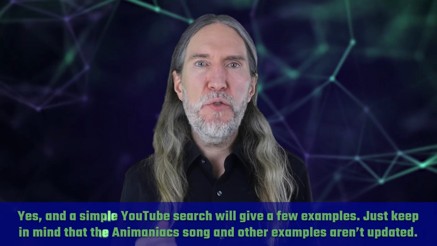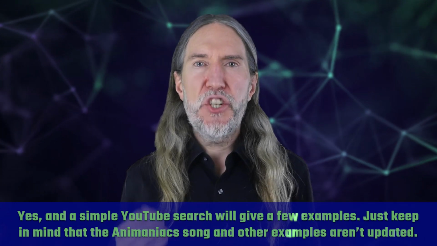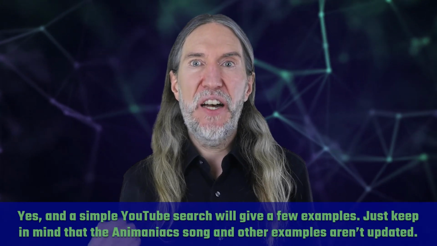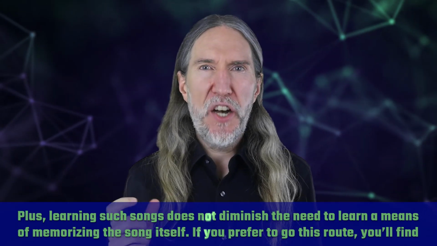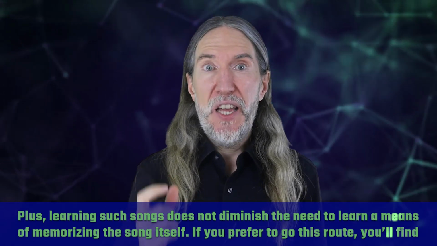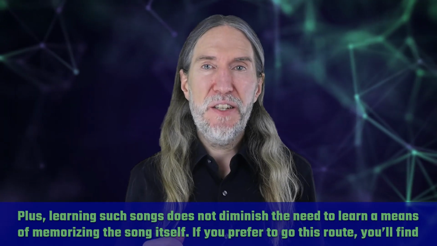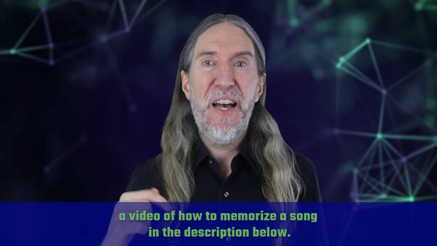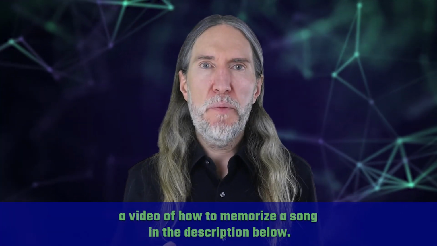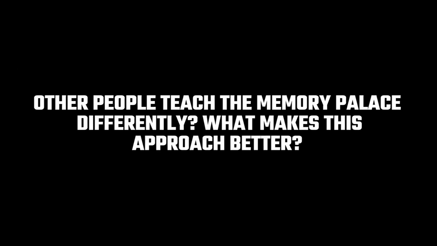Are there any songs I can use as an alternative? Yes, and a simple YouTube search will give a few examples. Just keep in mind that the Animaniacs song and other examples aren't updated. Plus, learning such songs does not diminish the need to learn a means of memorizing the song itself. If you prefer to go this route, you'll find a video on how to memorize a song in the description below.